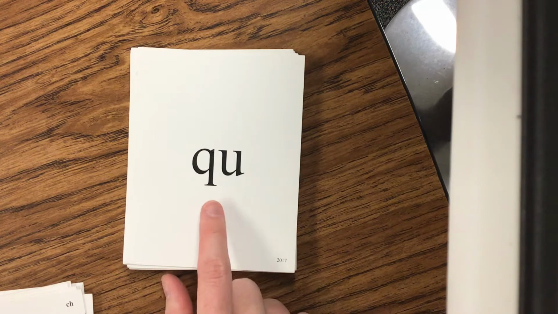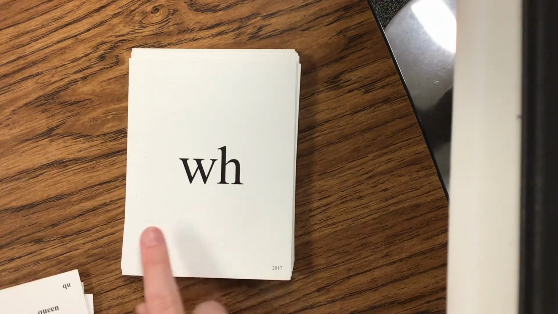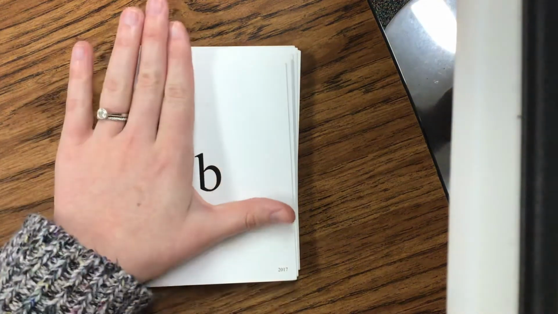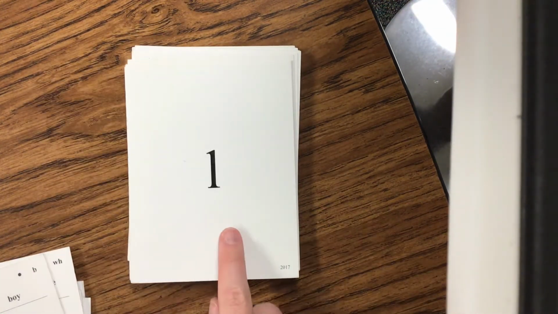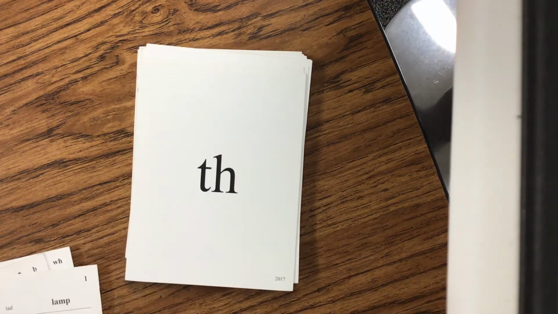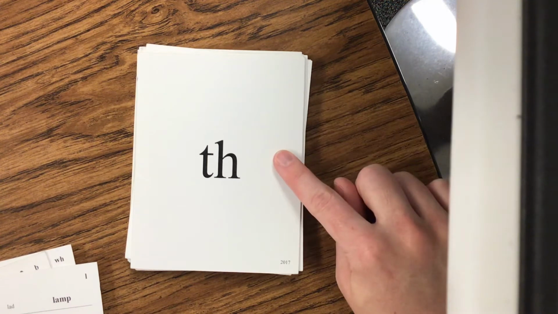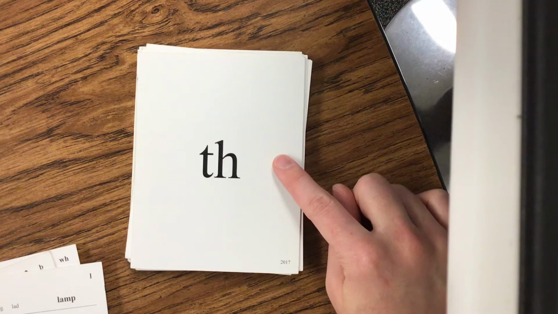Another H brother here. We have ch, like chair, Q, U, qu. Q is always followed by U, right? Another H brother. We have w, like whistle. Use my B checker. I see the bubble. That's a B. B. L. TH says th and th. Th like thumb and th like the.